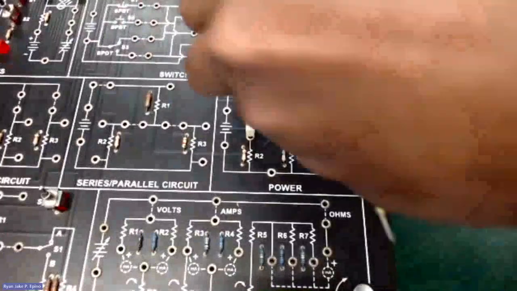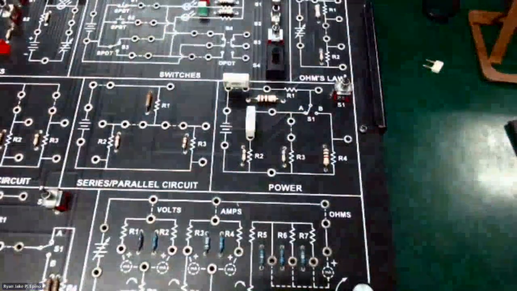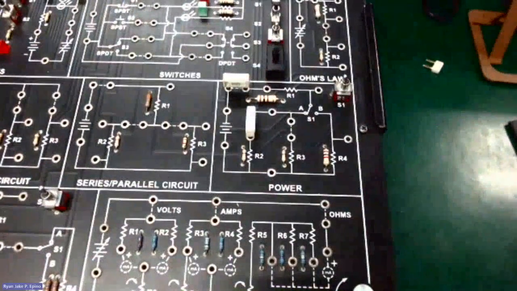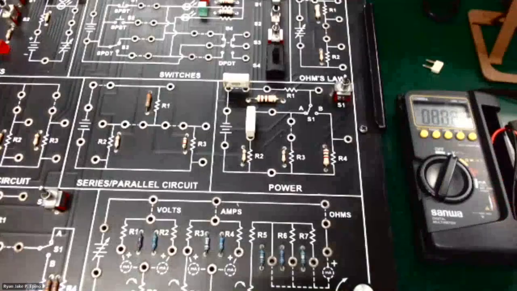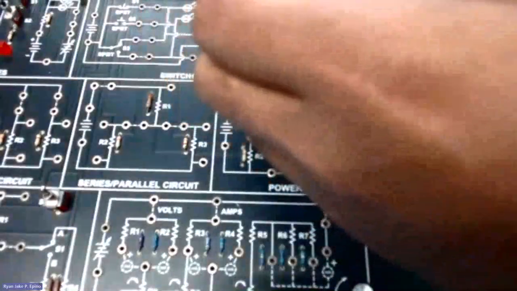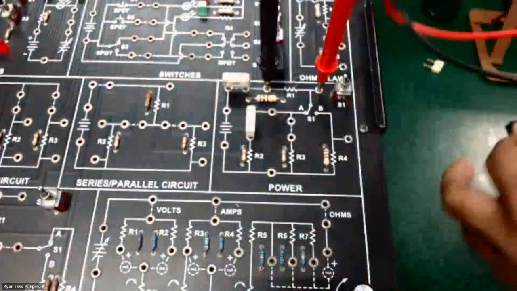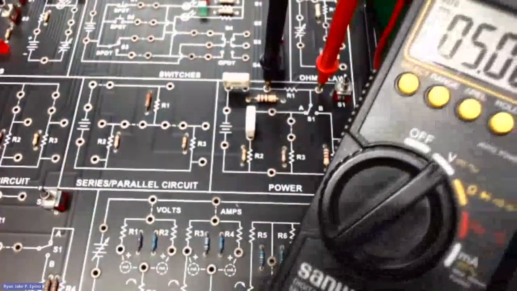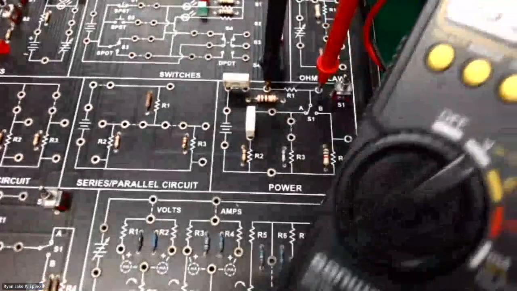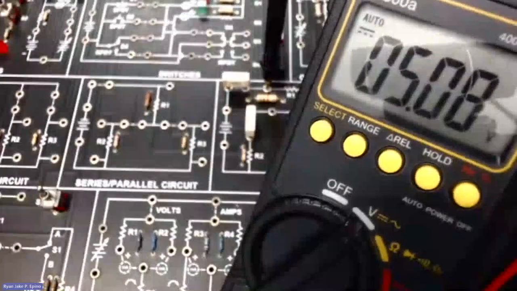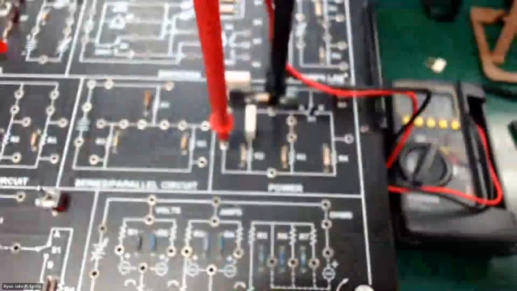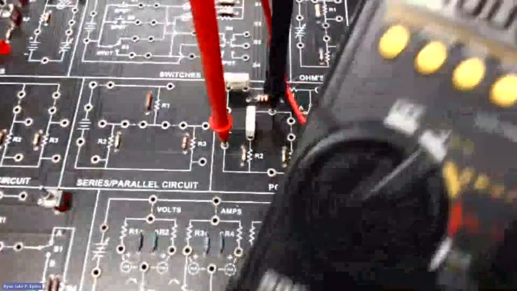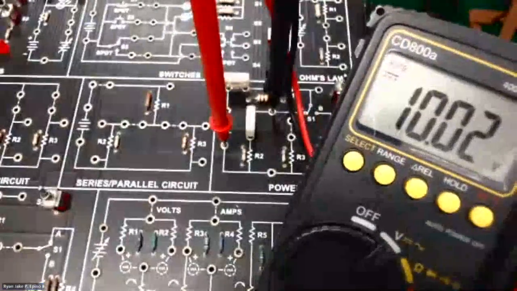Then we will check the individual voltage of each resistor. The value for VR1 is 5.08 volts. Then for VR2, the value is 10.0.